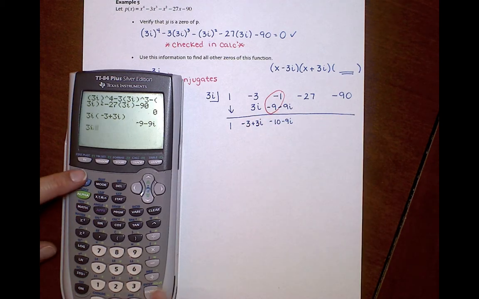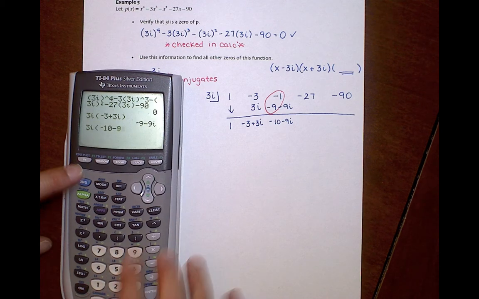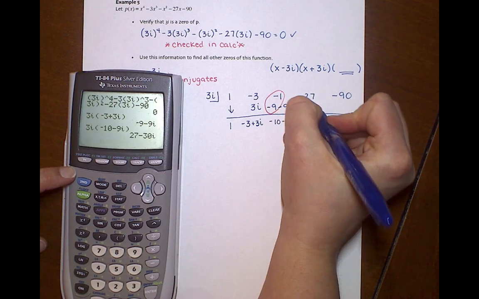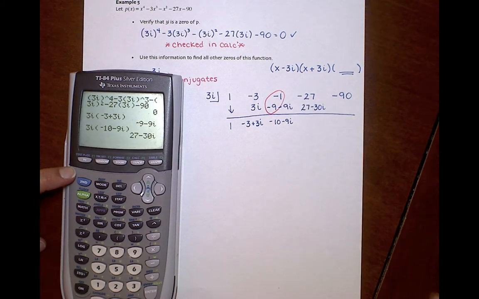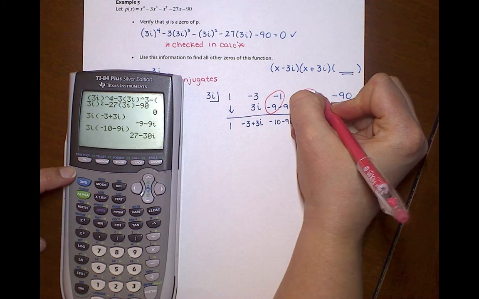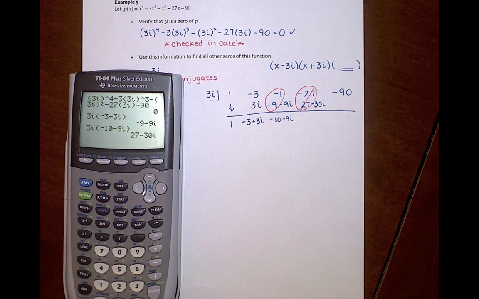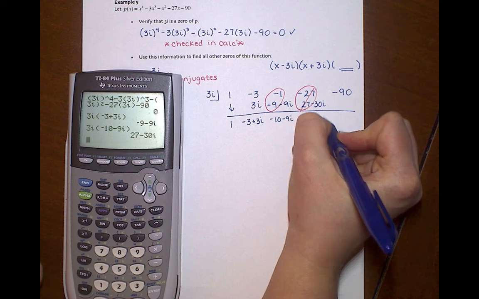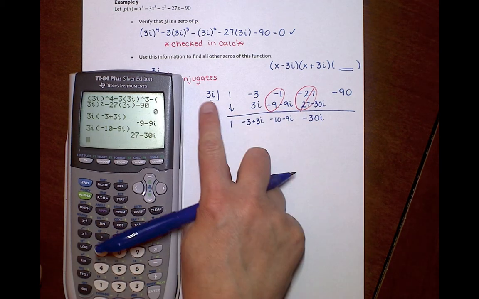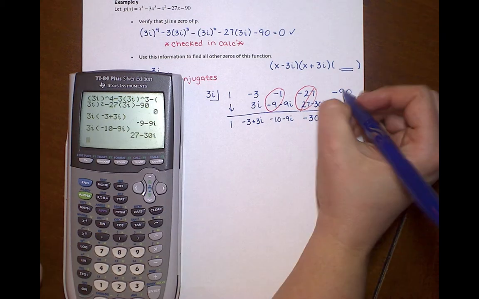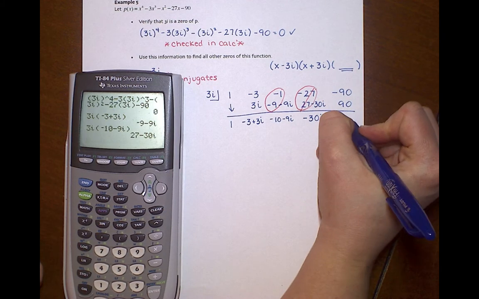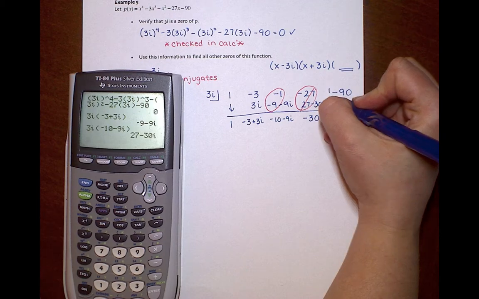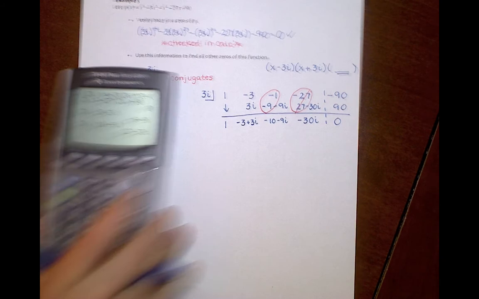And then I'm going to do the same thing, 3i times negative 10 minus 9i. I end up with 27 minus 30i. Again, these are my like terms, so I'm adding those together, and actually that's kind of nice that that cancels, right? Negative 27 and 27. So what I'm bringing down now is negative 30i. And then 3i times negative 30i is going to give me negative 90i squared, otherwise known as positive 90, so this comes down as a 0. And that's what we were expecting, right? We were expecting that to be a 0. That's my remainder.